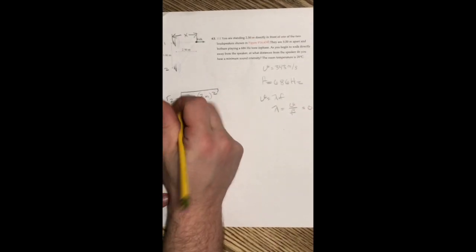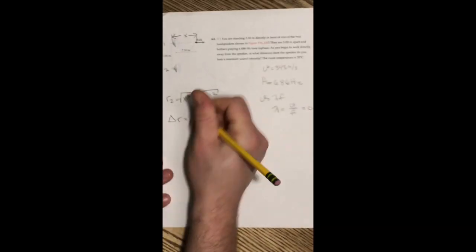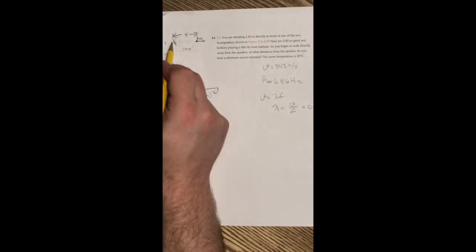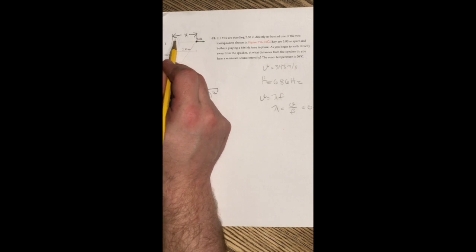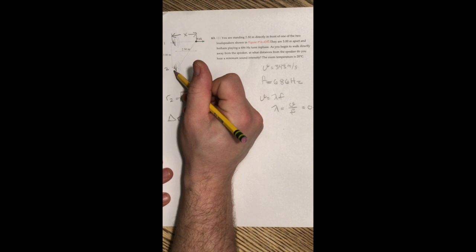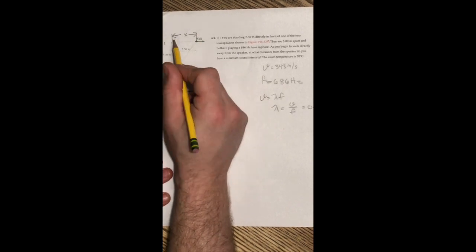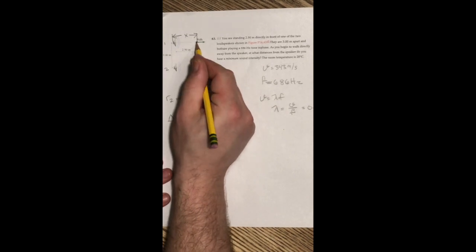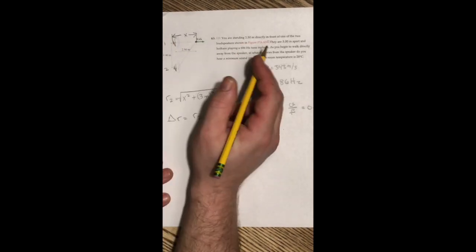And so the path length difference, delta r, is just going to be equal to r2, the distance from speaker 2 to the observer, minus the distance that the wave has to travel from speaker 1 to the observer. The path length difference is the difference between the length from this speaker to the observer and from that speaker to the observer. r2 is the length from speaker 2 to the observer, and x is the distance from speaker 1 to the observer.